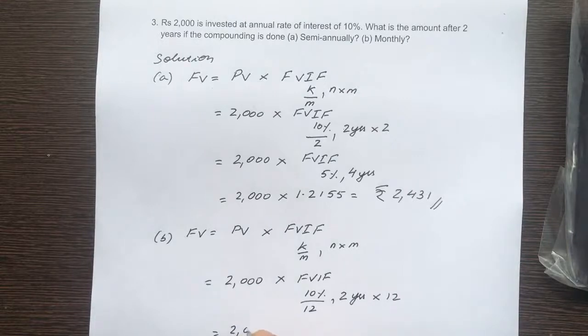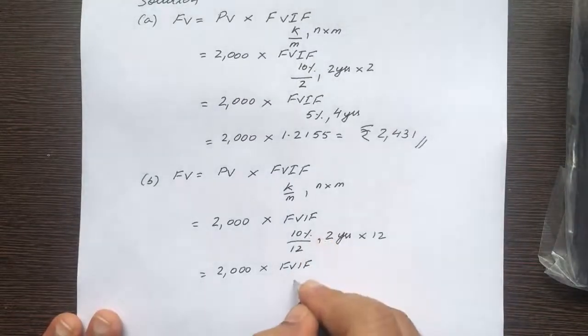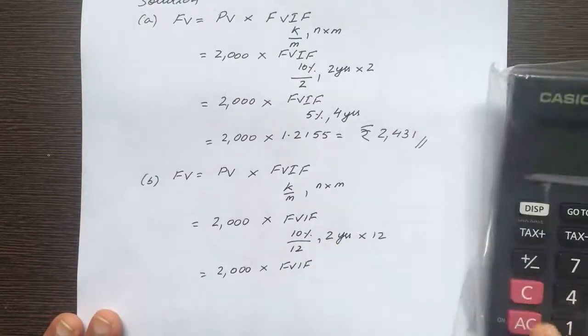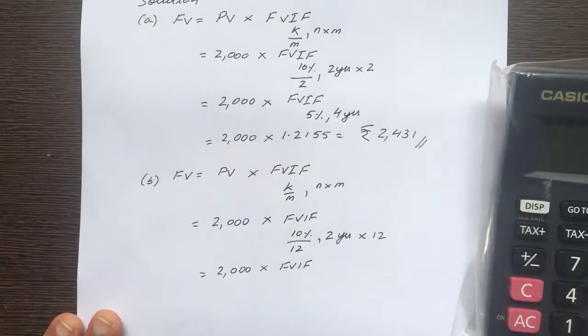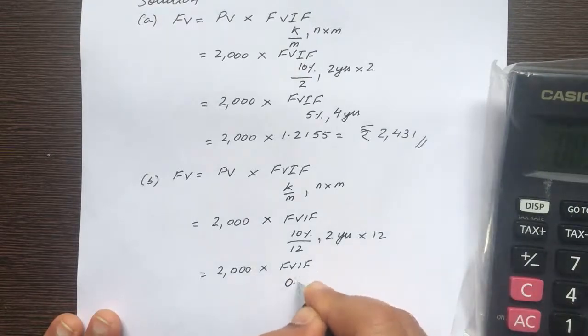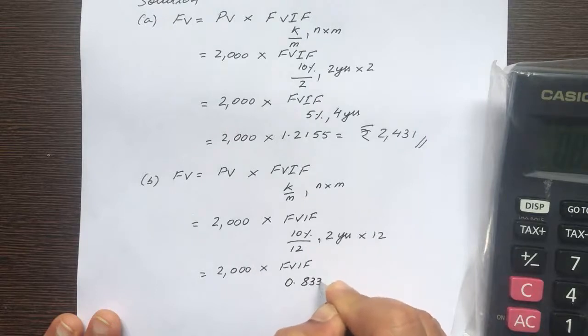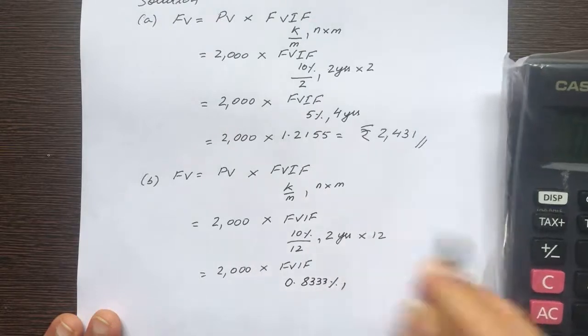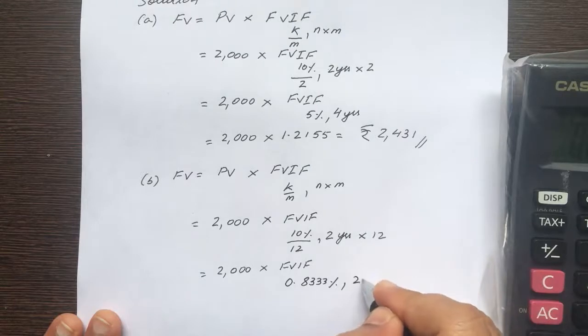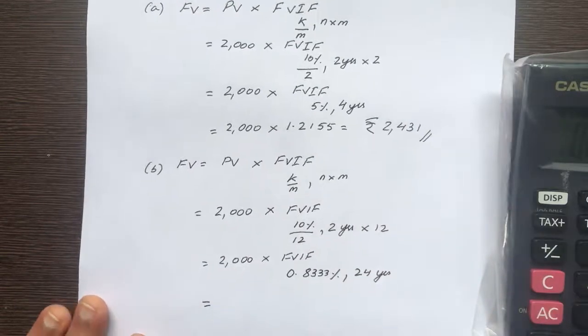So this will be 2000 into FVIF, what is 10 divided by 12? It is 0.8333% and 24 periods. All right.